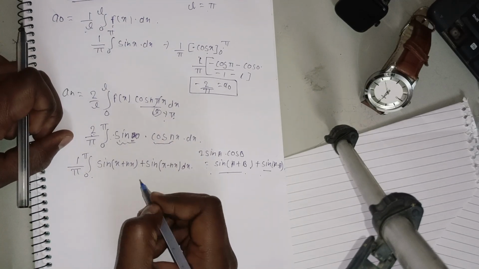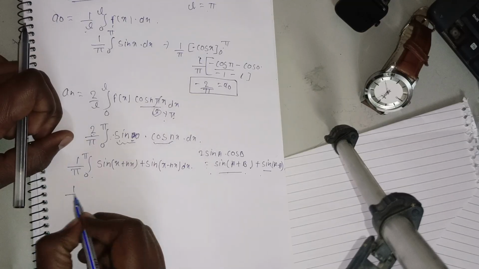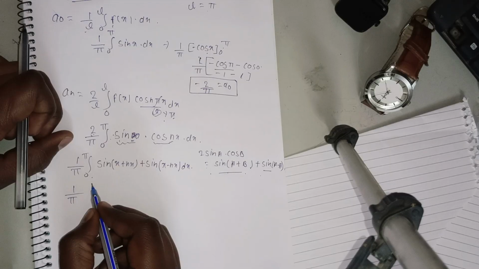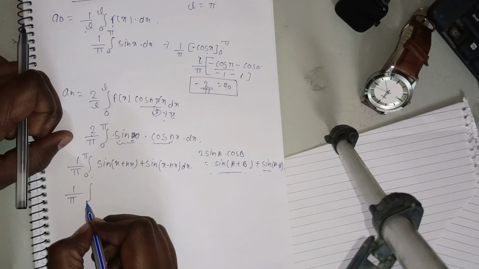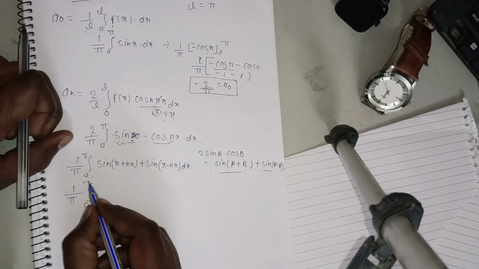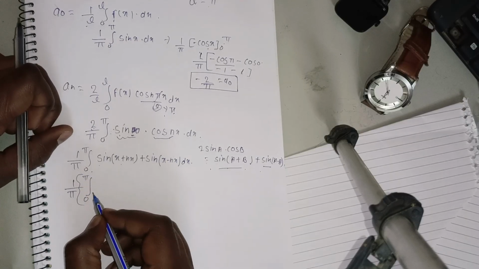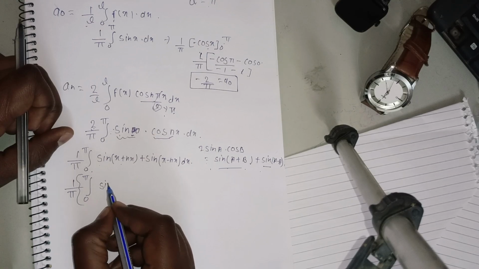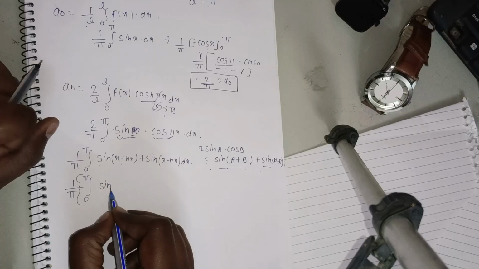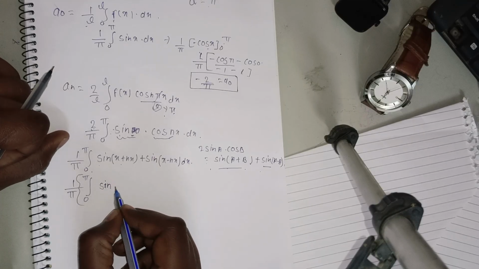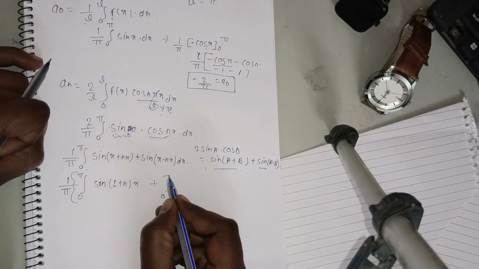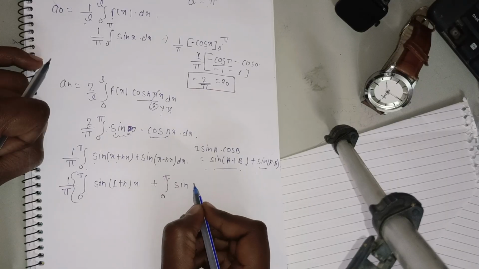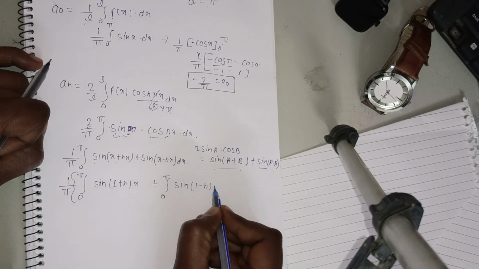Now I can integrate them separately: 1 upon pi, integral from 0 to pi of sin((1 plus n)x) dx, plus integral from 0 to pi of sin((1 minus n)x) dx.